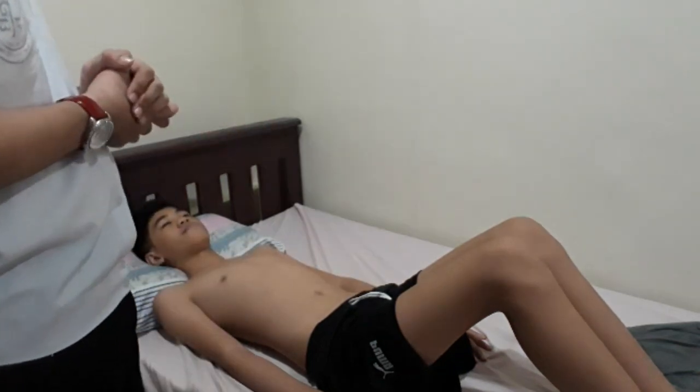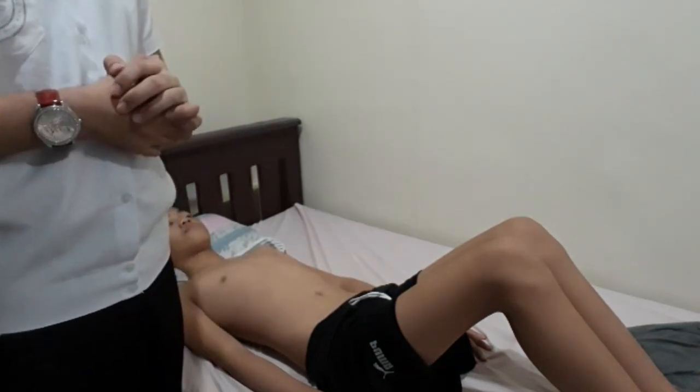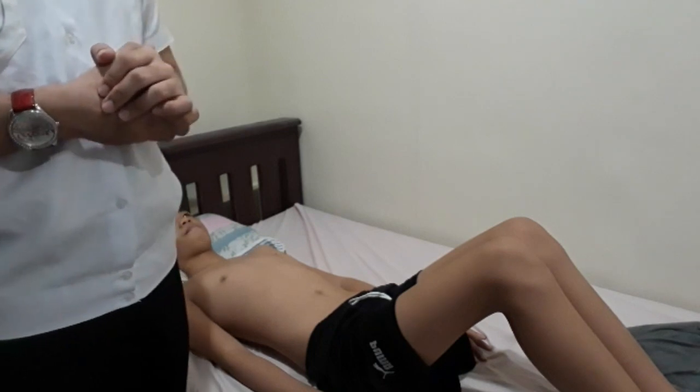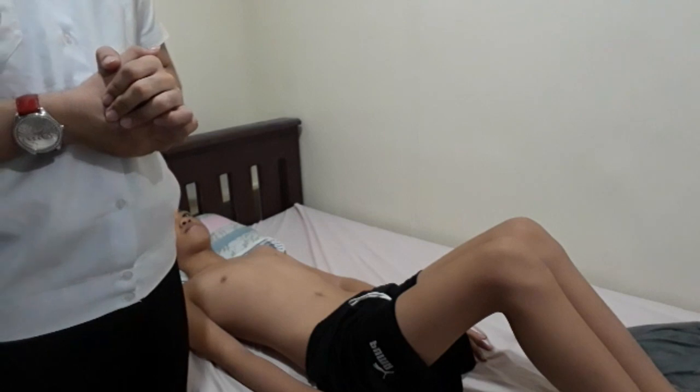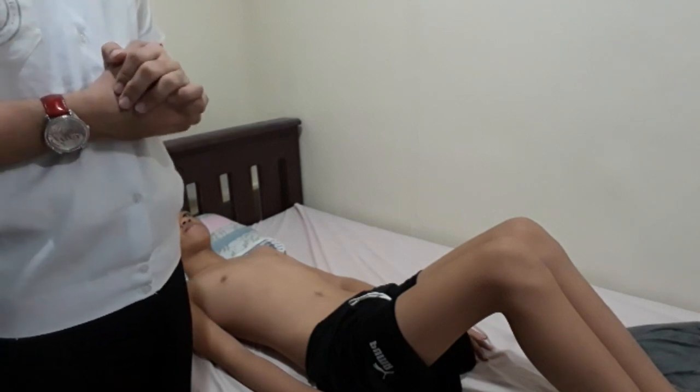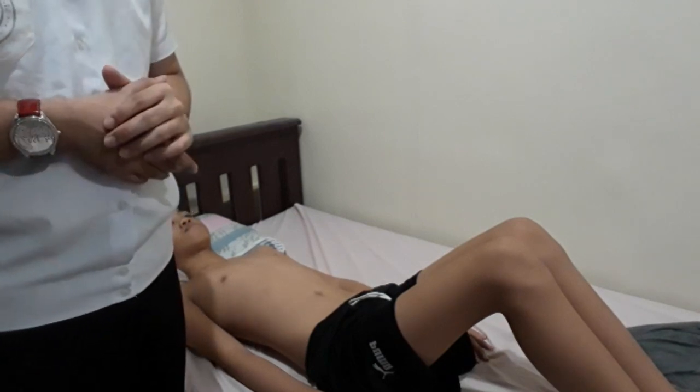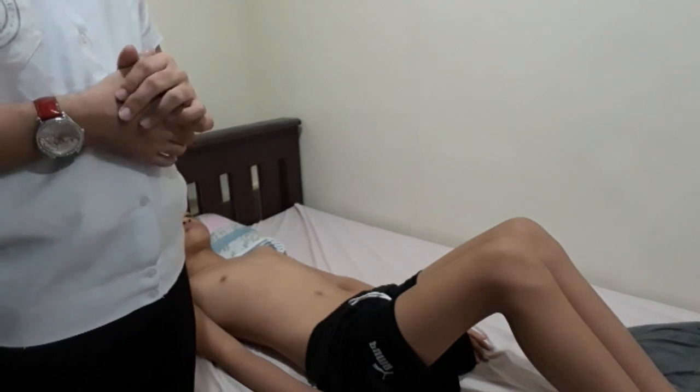Okay, so no tenderness was felt upon palpation, so it is negative for rebound tenderness. So now we'll also do the iliopsoas test. We'll do this by asking the patient to straighten both of his legs and lift the right leg.